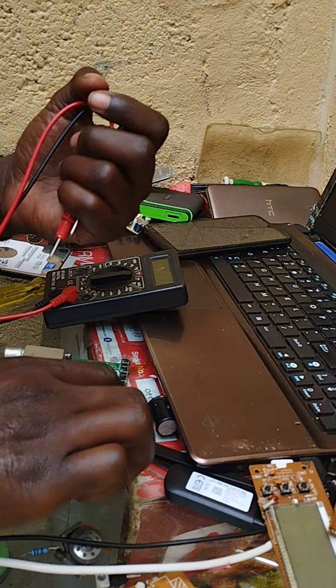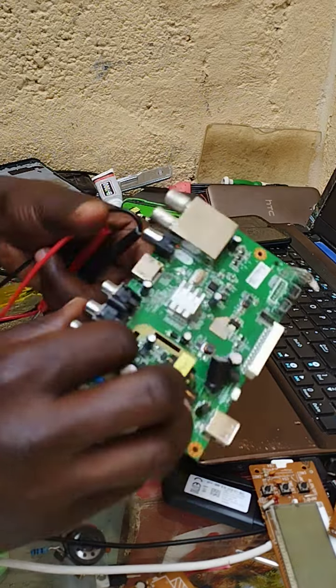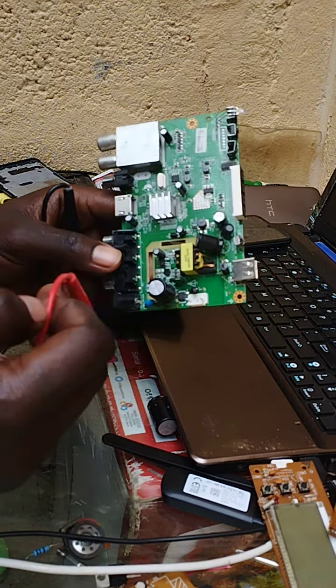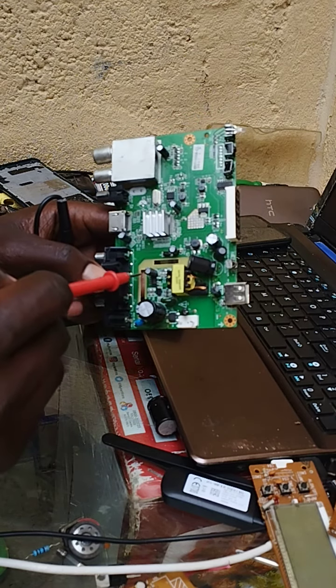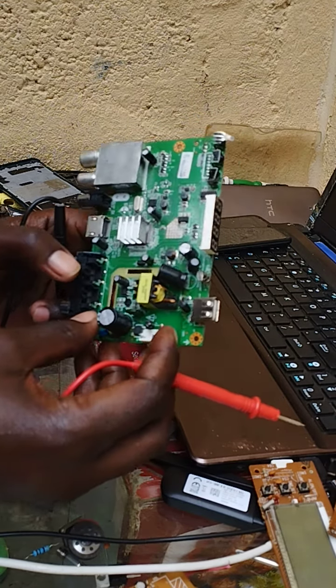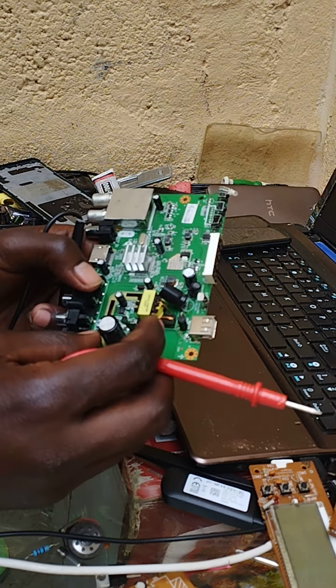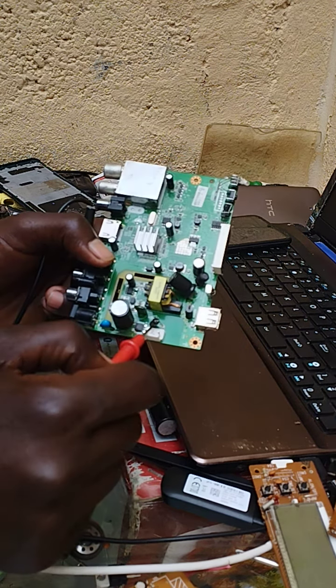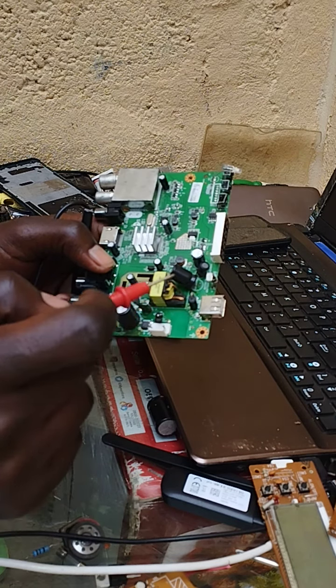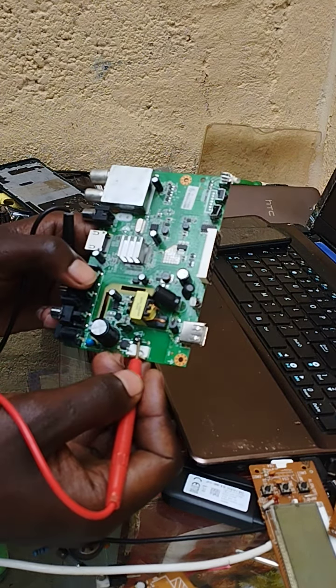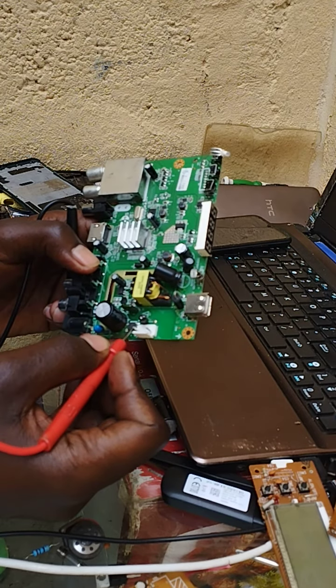This type of motherboard of mine has different sections, as you have seen, it has been labeled. This is the primary voltage. We enter with 240. After 240, you must know that we have a fuse. After the fuse, we have a bridge.